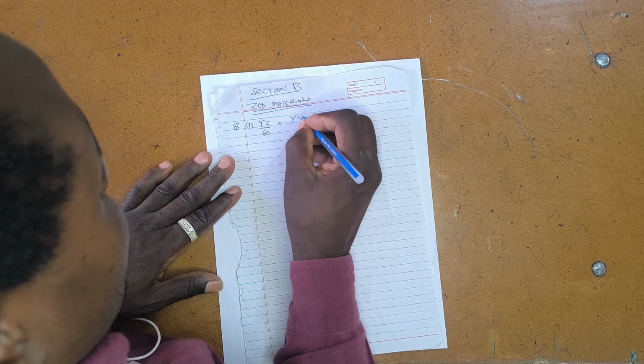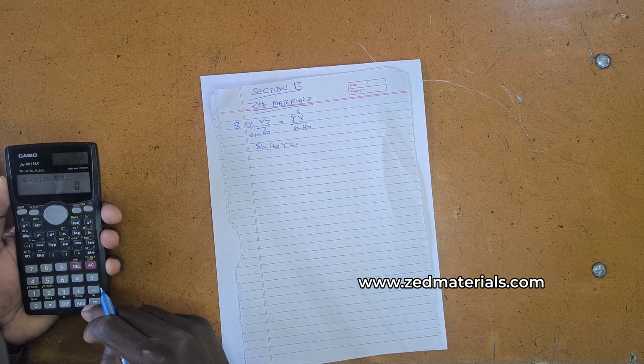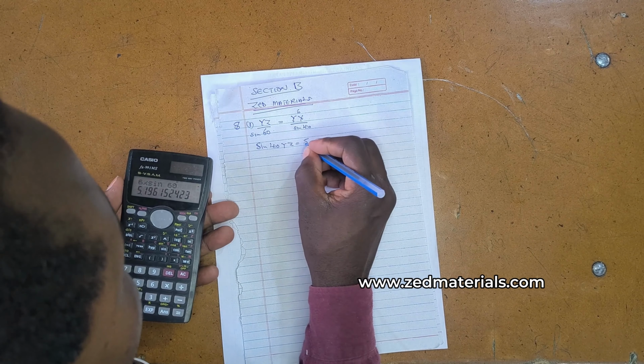6 multiplied by sine 60 is giving you 5.196152423. You divide now both sides by sine 40. Then sine 40 goes, you have YZ is equal to, divide your answer by sine 40. What do you get? You are getting 8.0. So you just say 8. What are you dealing with? Centimeters. So you have 8 centimeters done. You have your 4 marks there. That's how you're getting the 4 marks there.